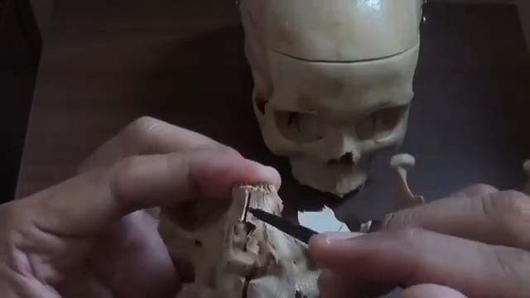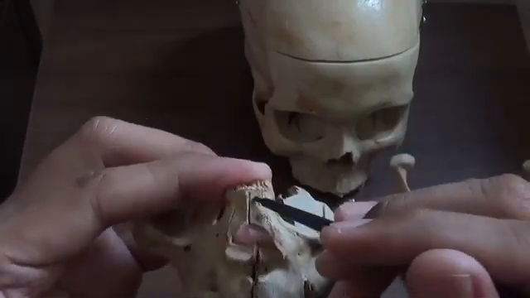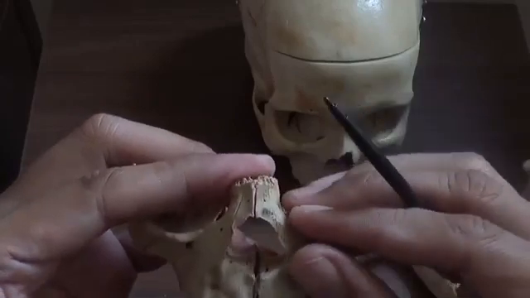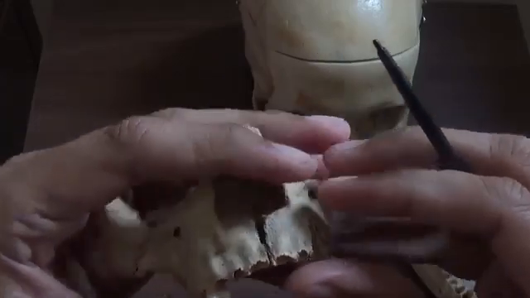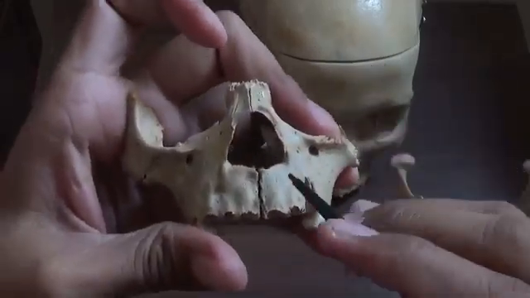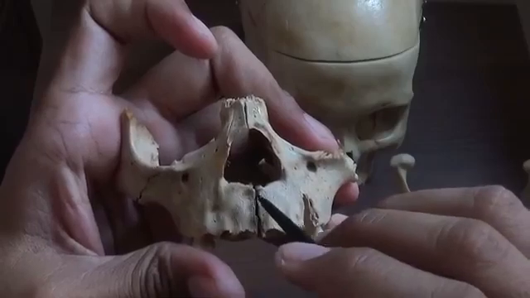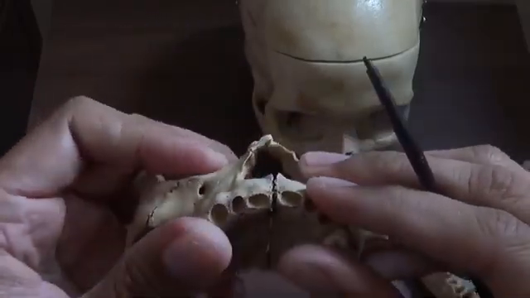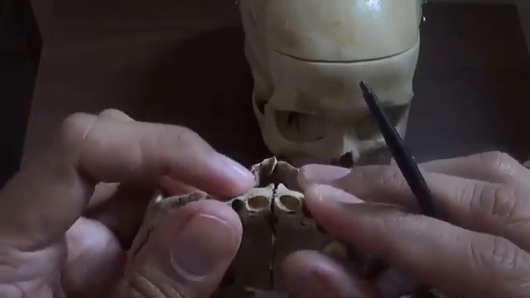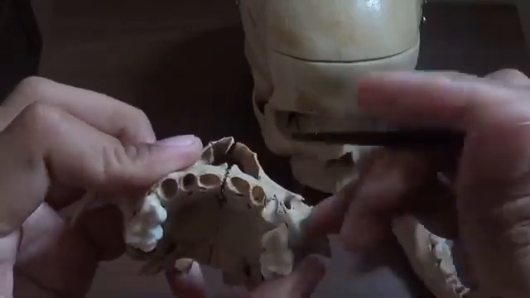Now here you can see this is nasal bone, and in midline it is connected by its counterpart to form internasal suture. Similarly, the maxilla, in the midline it is attached with its counterpart to form the intermaxillary suture, and at the meeting point over here you can see clearly there forms a bony elevation.